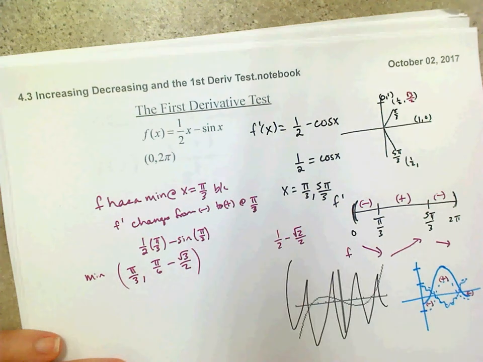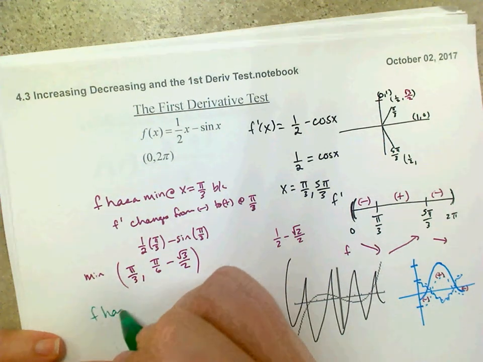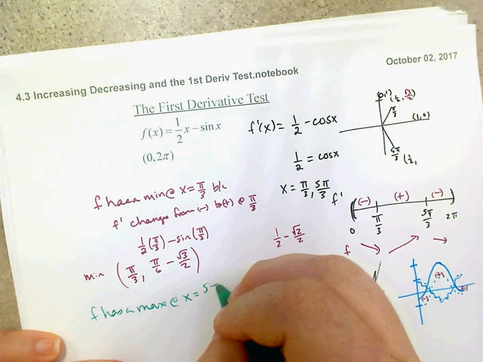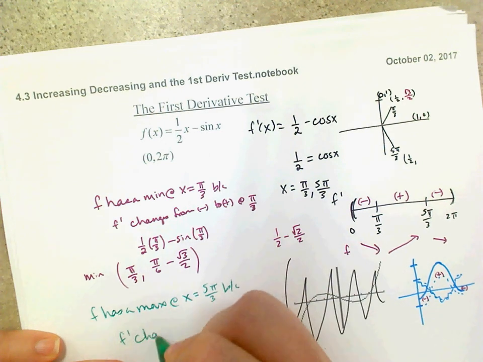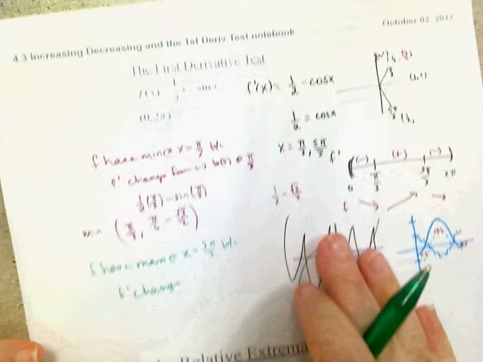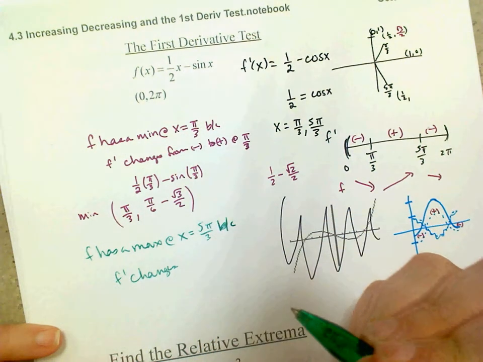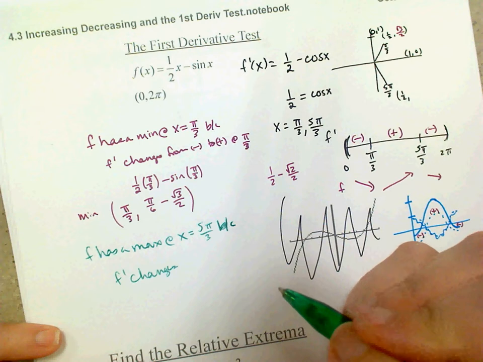As far as the max, I would say f has a max at x equals 5 pi over 3, because f prime changes from positive to negative. And you have to do that because on the AP exam, they're almost always going to ask you for justification. And there's going to be applications, and you're going to say, okay, I know there's a max because this happens.